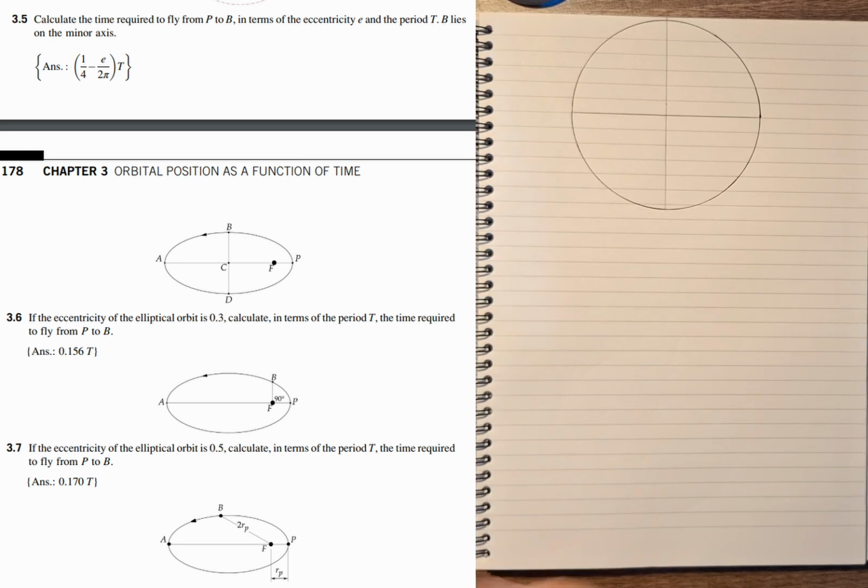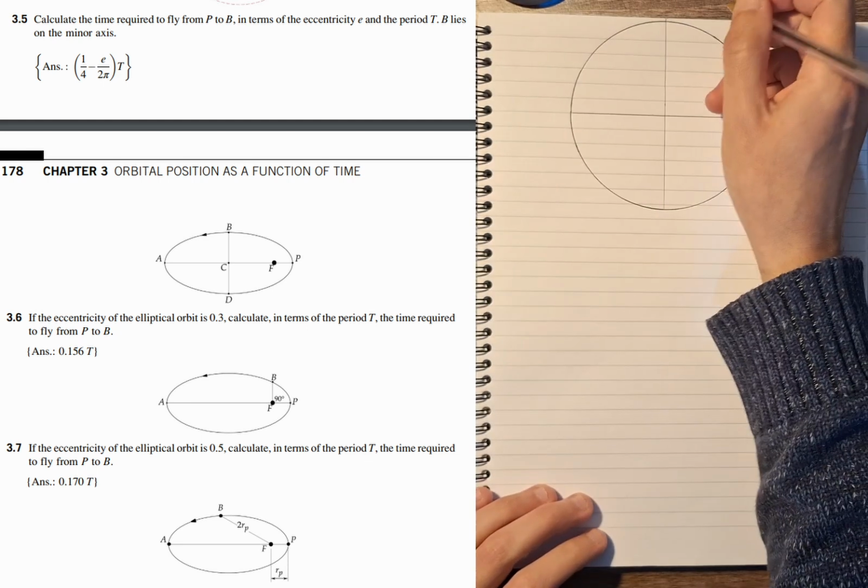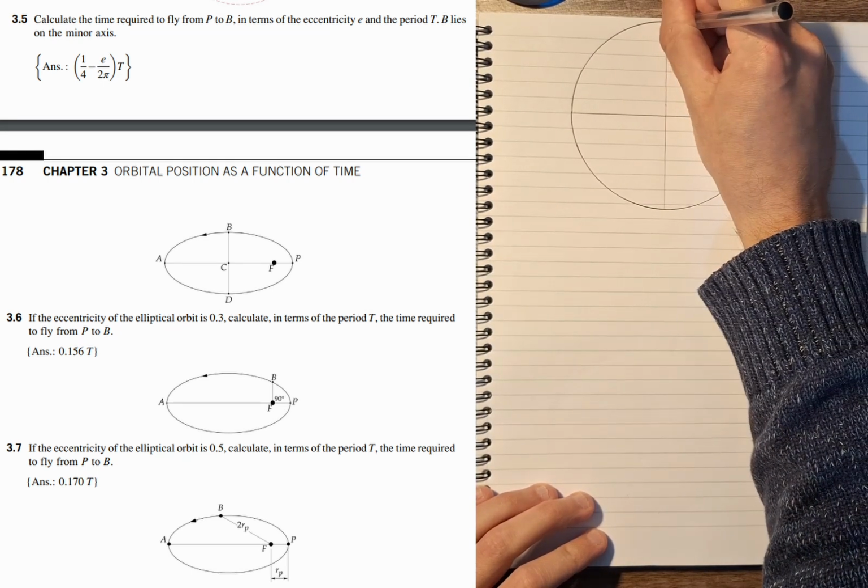I'm still going through the book Orbital Mechanics for Engineering Students by Howard D. Curtis, 4th edition. I'm up to problem 3.5 in the book, and as you can see on the left, problem 3.5 asks, calculate the time required to fly from P to B in terms of eccentricity E and the period T. B lies on the minor axis.